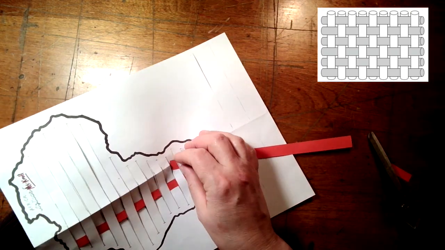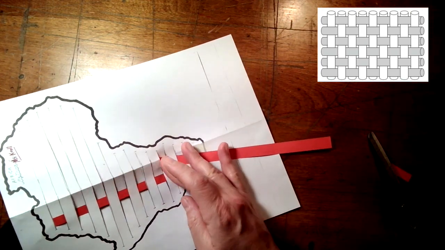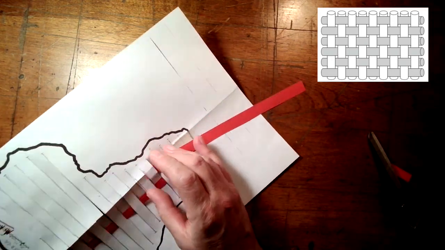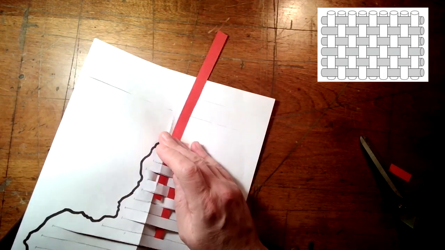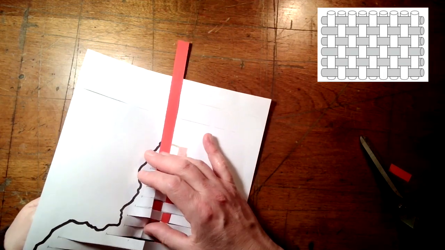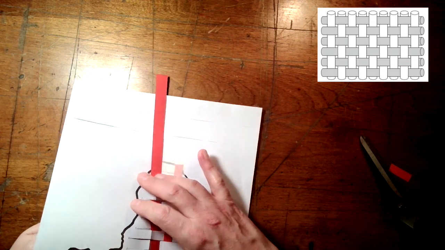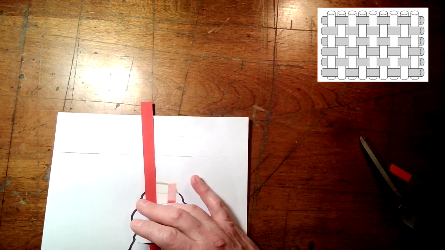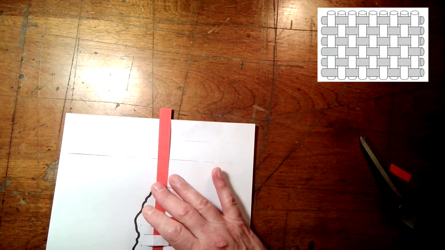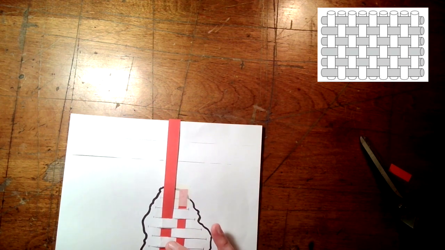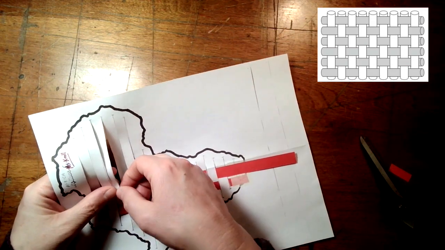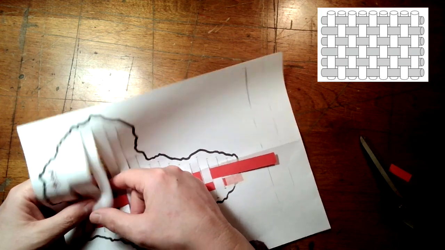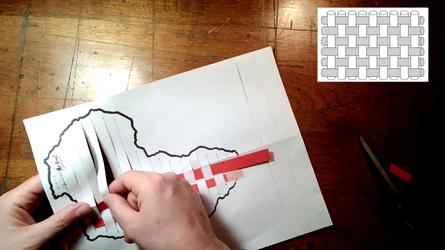Over, under. Over. Takes a while to get through this paper. My paper isn't very thick. Yours will be thicker, so it'll be easier to manage. And we're just doing the opposites, and we're going all the way up. And we'll have a shorter paper for the edges. And here we go. Always doing the opposite.